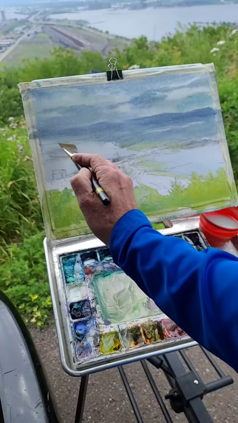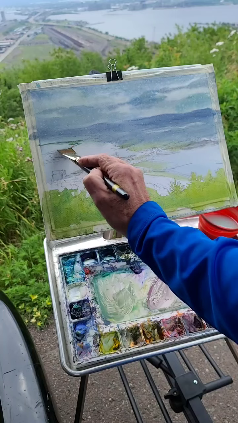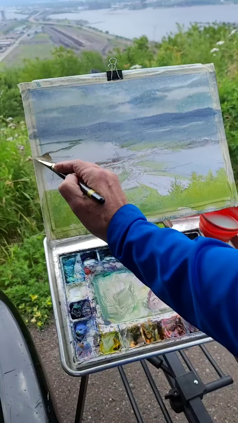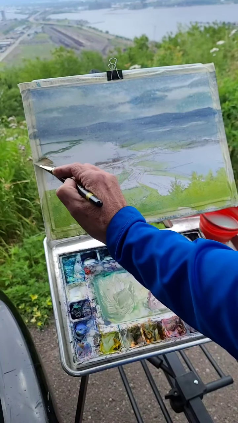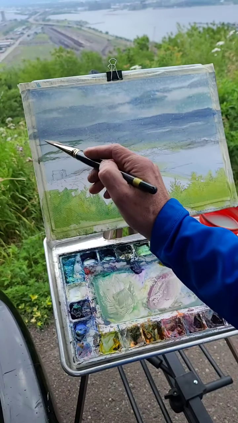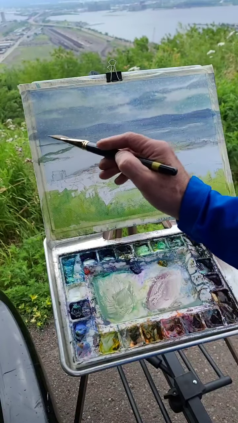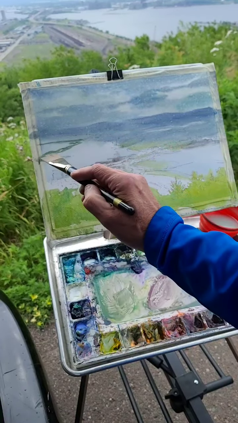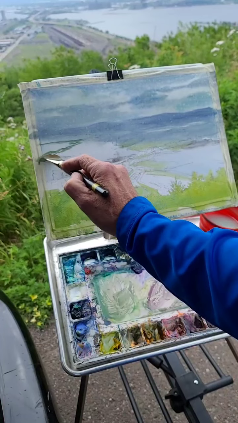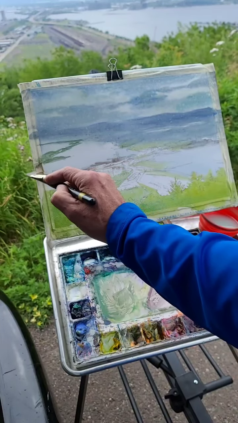Put this back here, and then make the island come back here and stick out a little bit. I think that's a little island that goes out there, or maybe a peninsula that sticks out. Put that in there.